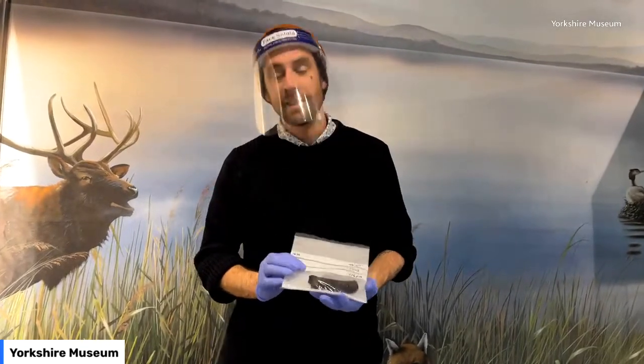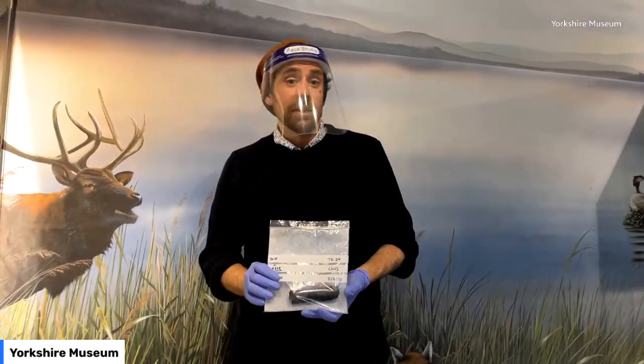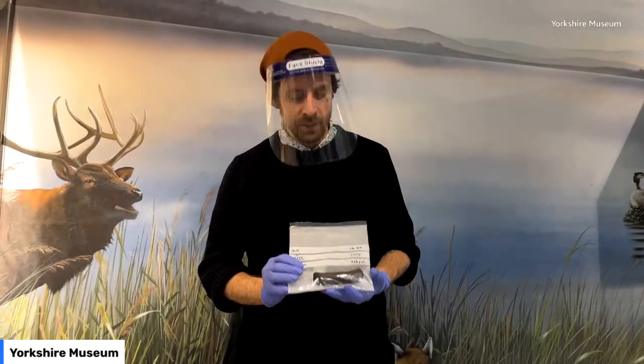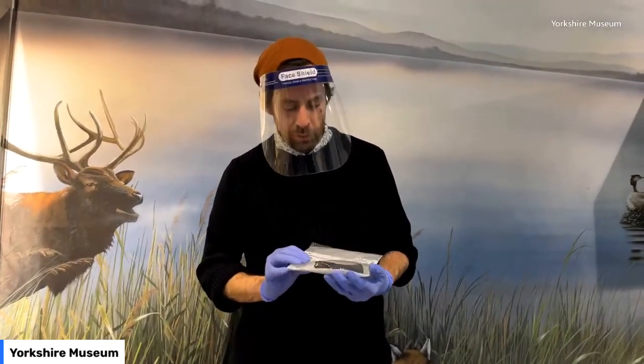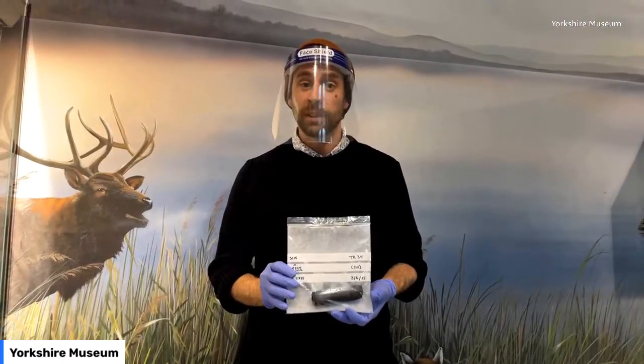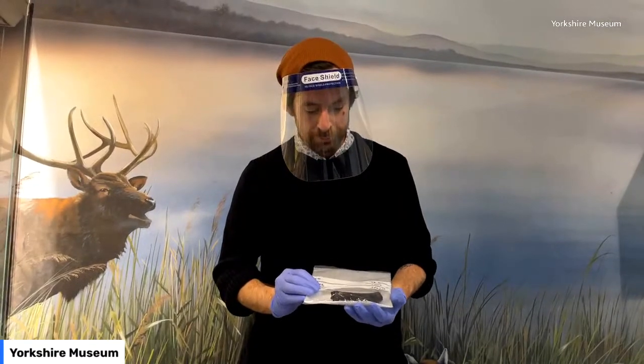It's an excellent little insight into what daily activity in this site in North Yorkshire more than 10,000 years ago was like, and it's only through the really unusual preservation of the site that we're able to get that sort of information.